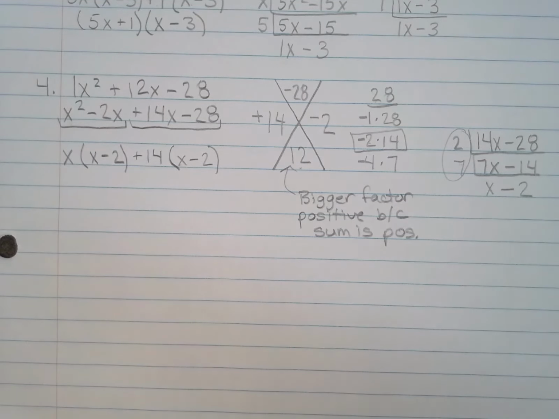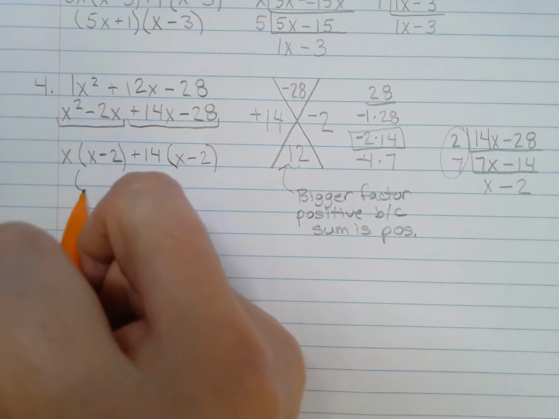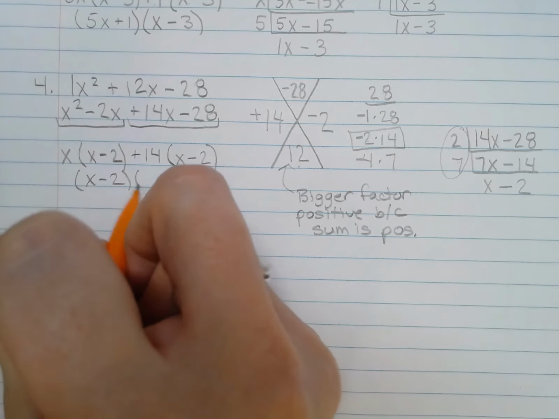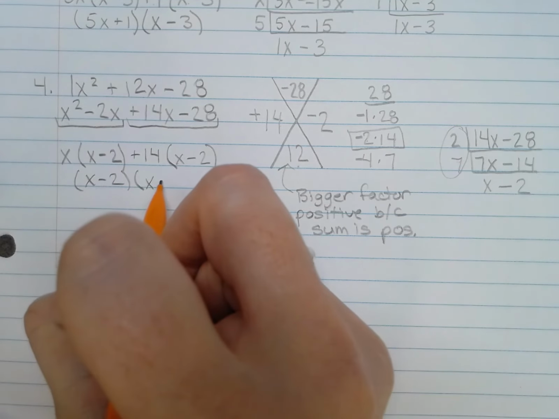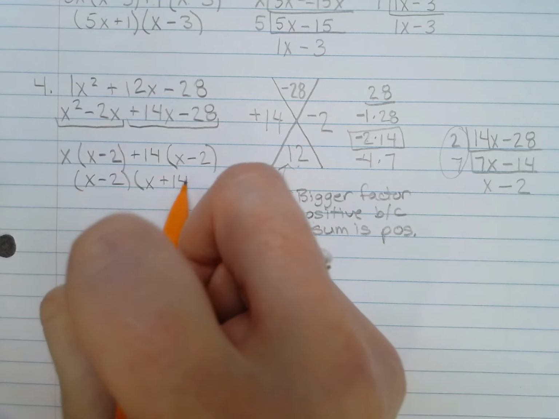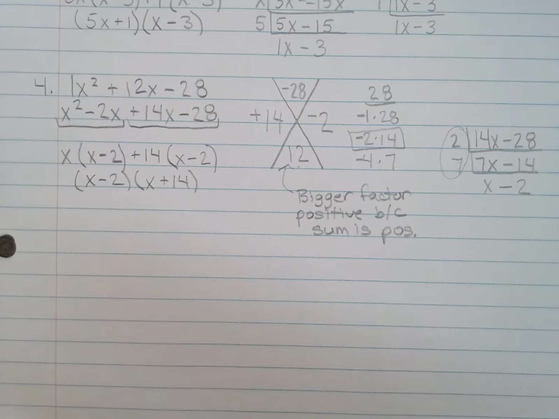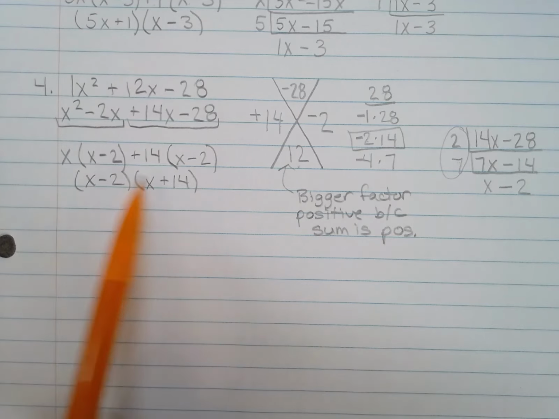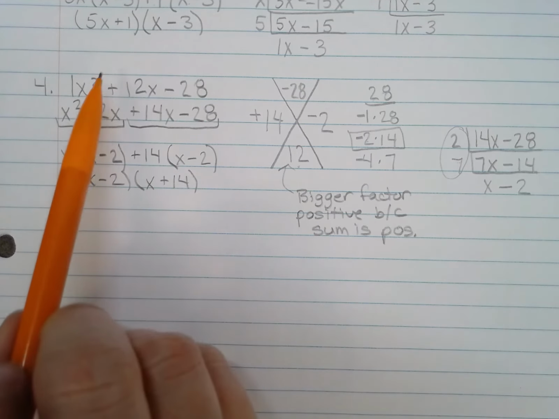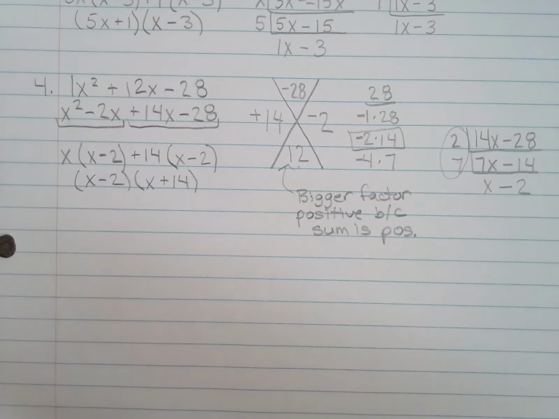So those leftover parentheses match. They come together and make one factor, so x minus 2. And the GCFs that we factored out make the other parentheses for your factor, x plus 14. So that is the correct factored form for this trinomial that we started with. If you, again, distribute this out together, you should check and be able to get back to this trinomial.